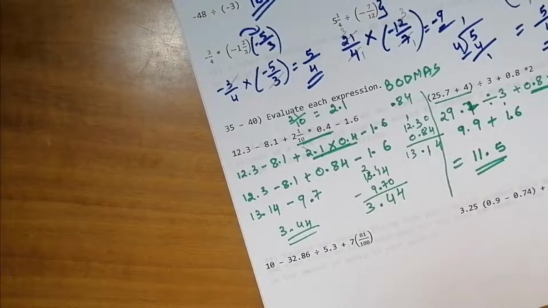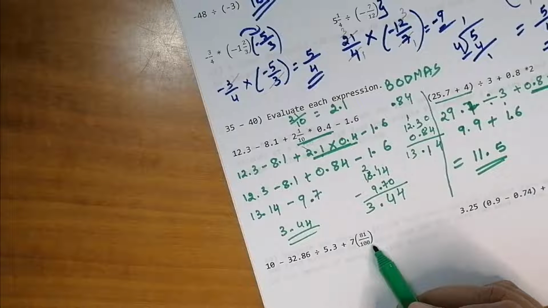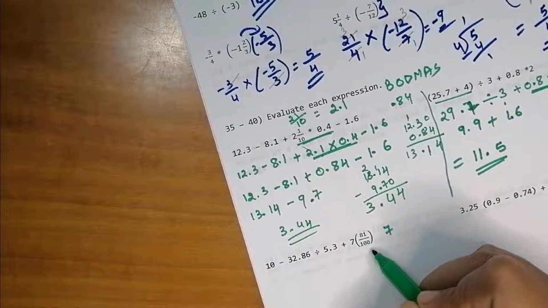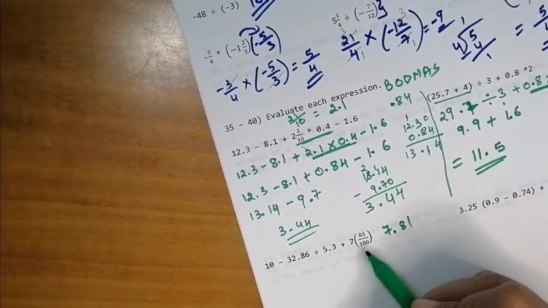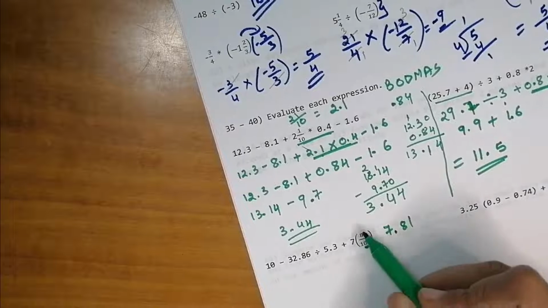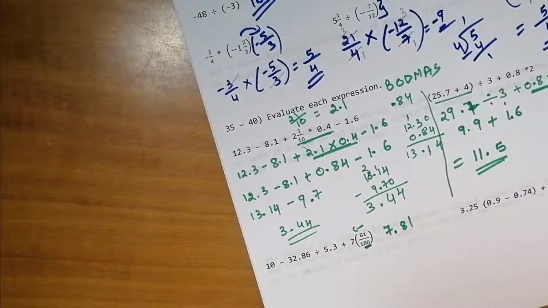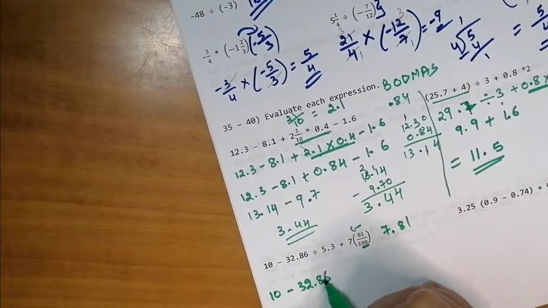Okay, so we solve the next one. First let's convert this number, okay? So this is basically 781 over 100, right? So this is 7.81, right? 2 zeros, so 2 digits, you come this way. This is how you get your answer. Okay, so let's rewrite it so it's clear what we are doing.